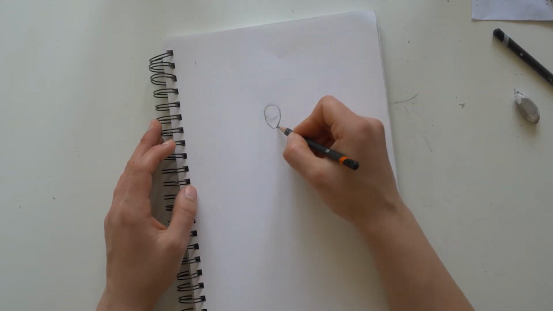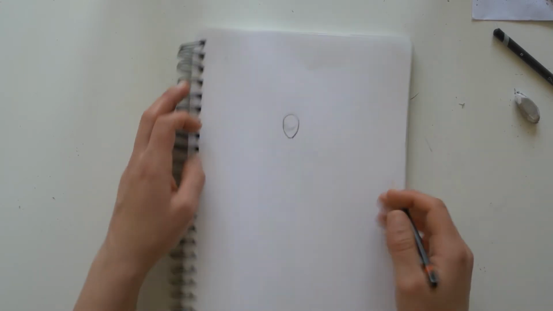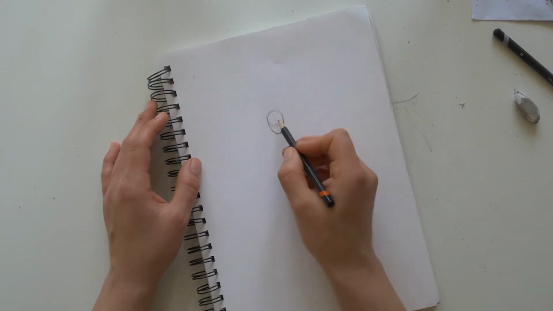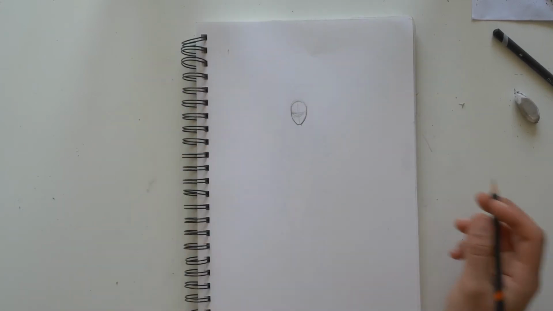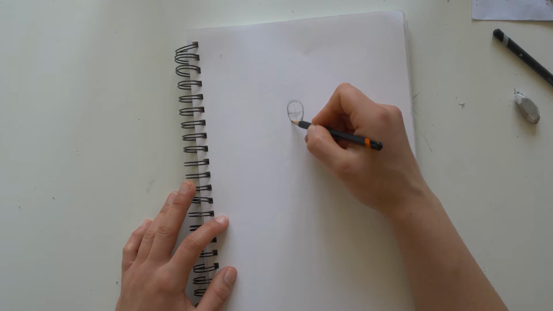So from the head here, for the female face, I normally like to make the chin quite fine and pointed. Try not to make it too broad, like a man's chin. So from here, you just draw the neck.